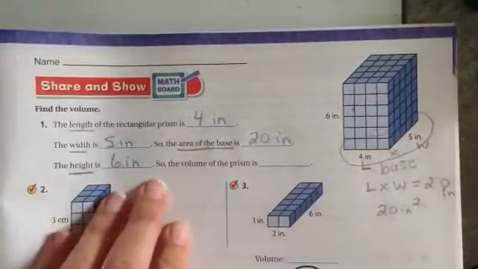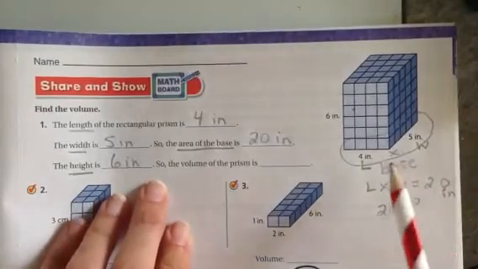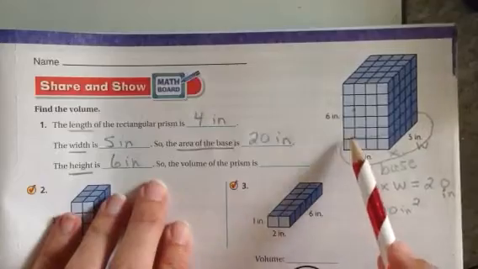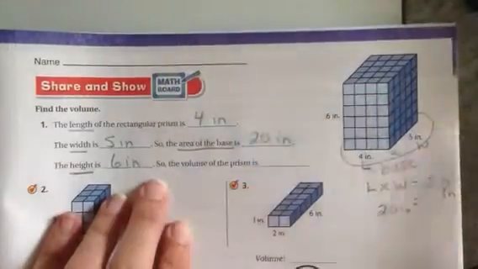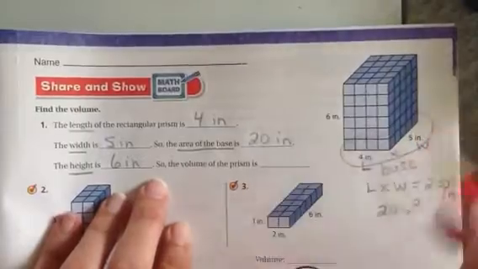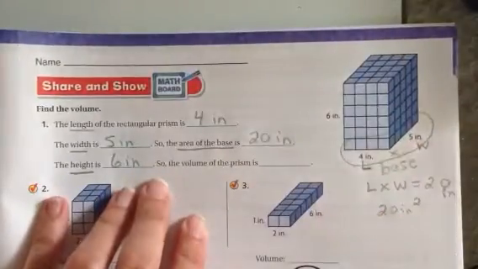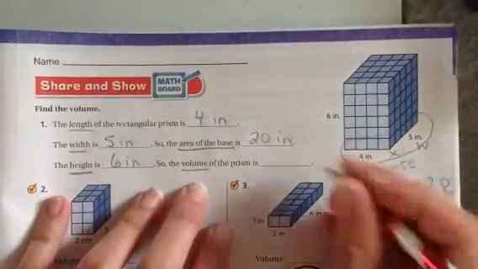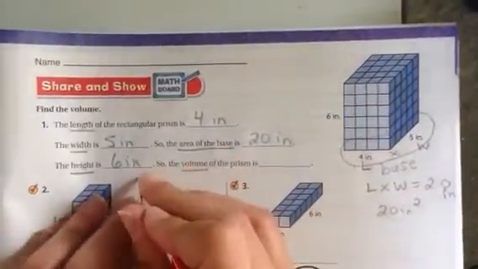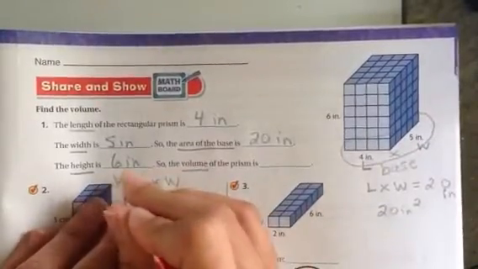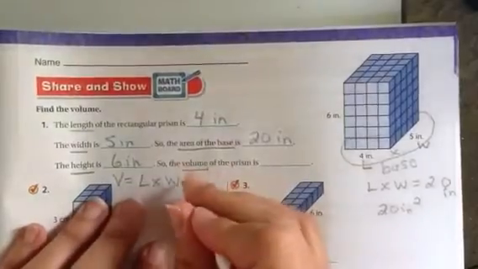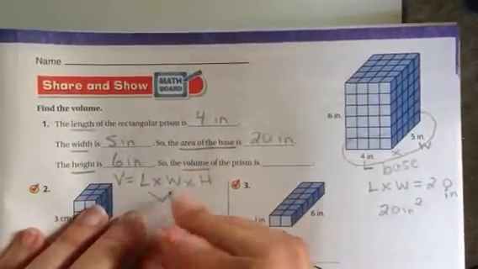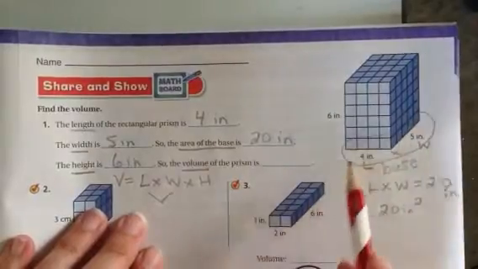So what do you think we're going to do? What we're going to do is take the 20 inches on the bottom and multiply it by the 6 layers, and that's going to give us the total for the entire figure, the total volume, how much space is inside. So we're going to take the length times the width, I should put volume equals for the formula, times the height. The length and the width is that bottom portion. Okay, so that's the base.